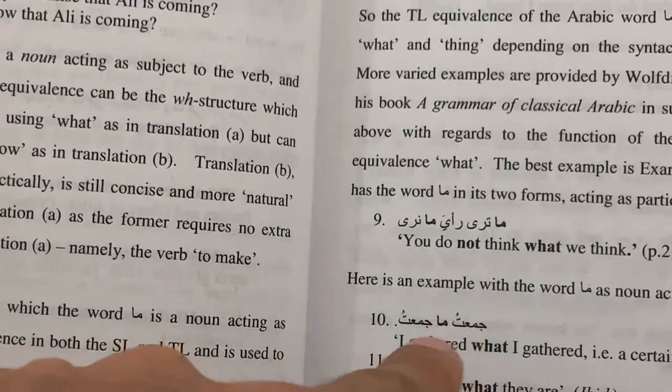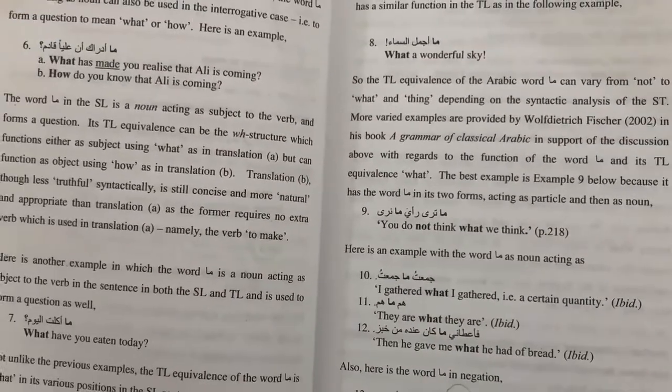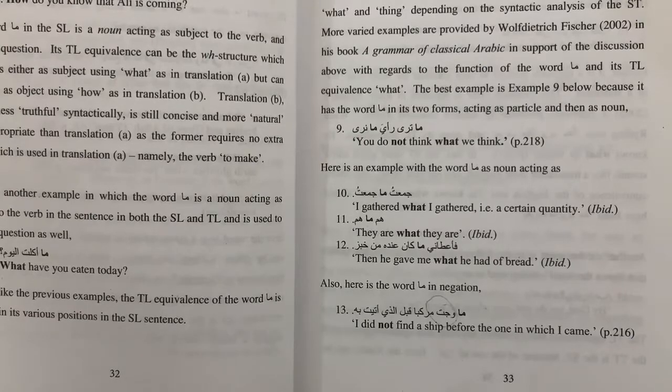And then you have another example here. جمعت ما جمعت means I collected or I gathered what I gathered. This is a kind of certainty of quantity when you are collecting. And you say جمعت ما جمعت, meaning I gathered what I gathered. And then you have هم ما هم, they are what they are.